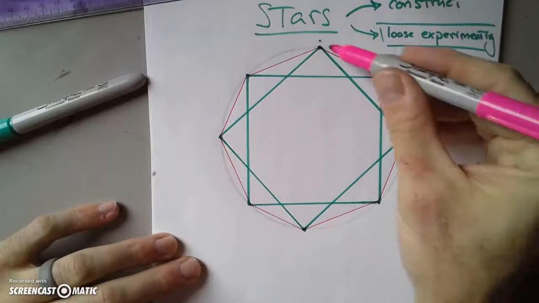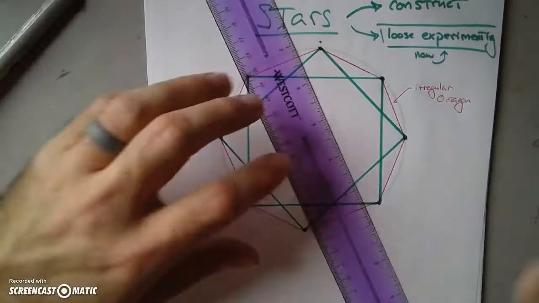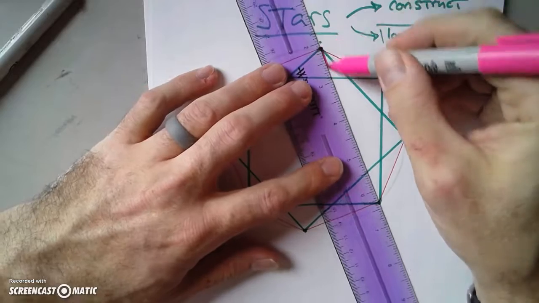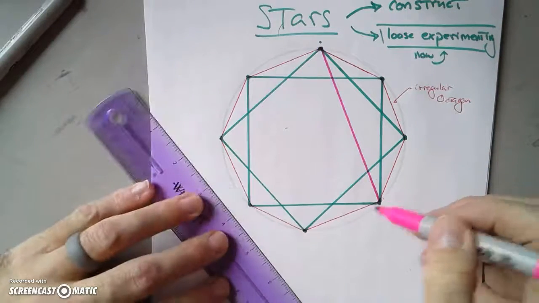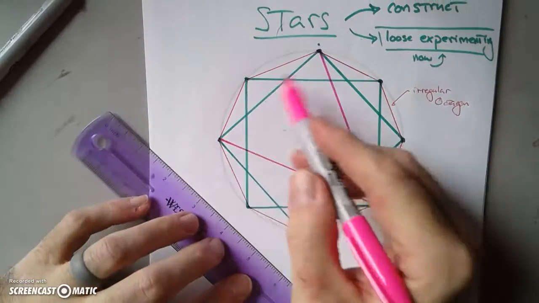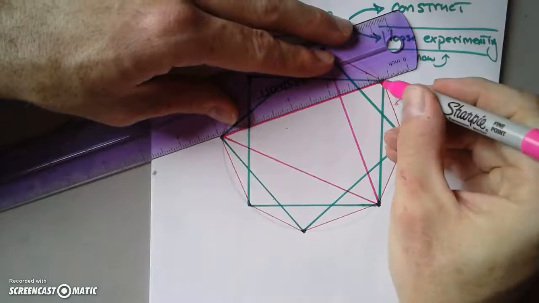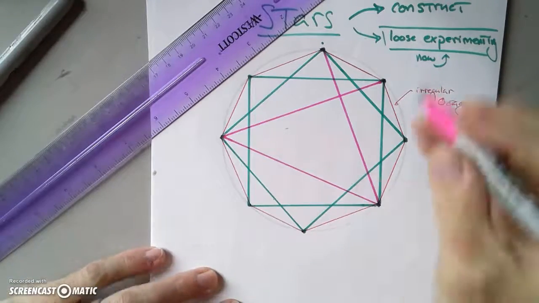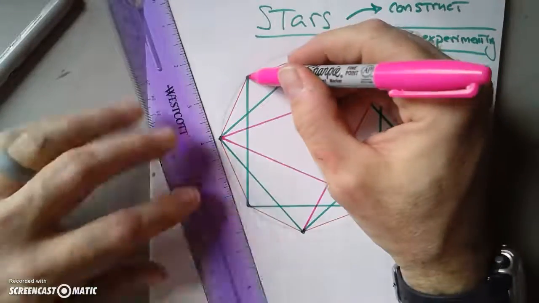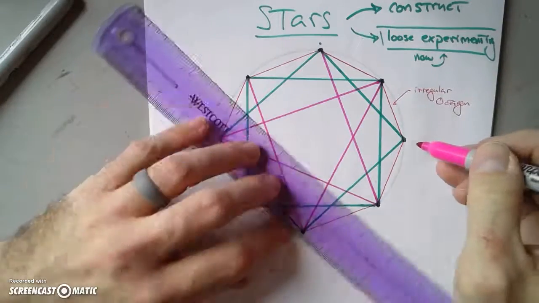What if instead of connecting every second point, I connected every third instead? 3 doesn't go into 8 evenly, so it's not going to close in on itself. So 1, 2, 3. So the idea of not having to construct these points is so we can experiment more quickly. 1, 2, 3. And notice I'm always going the same direction.